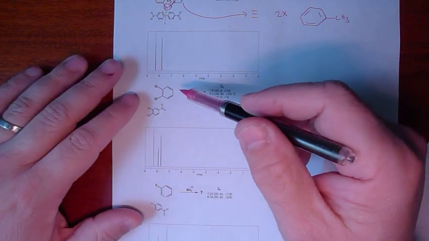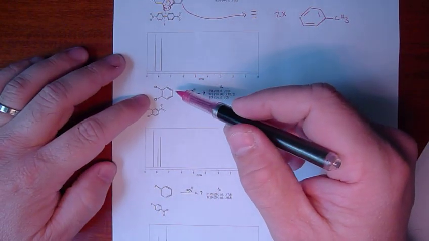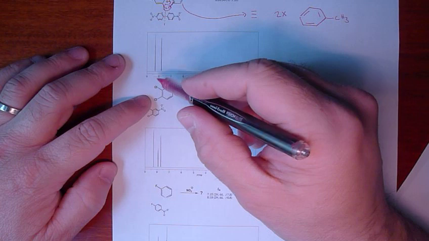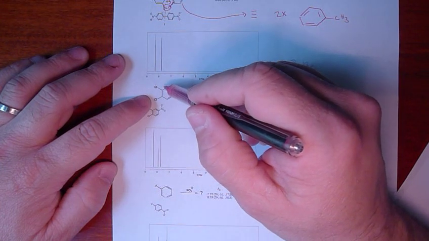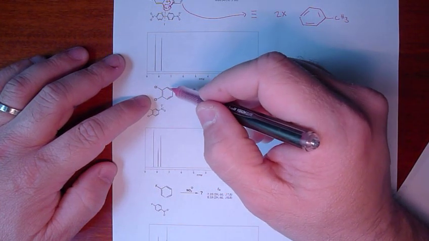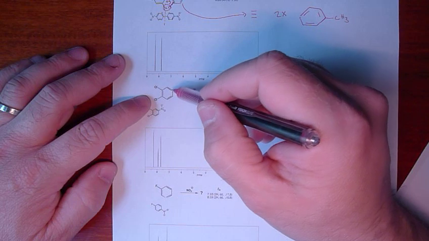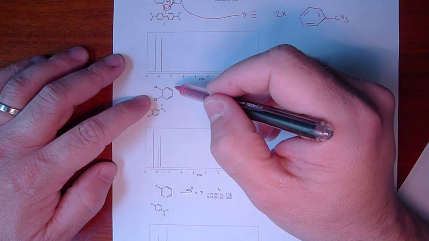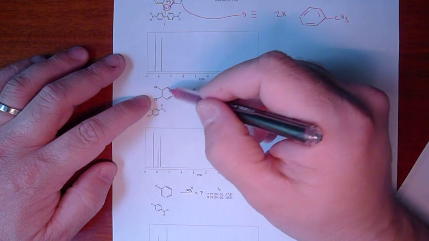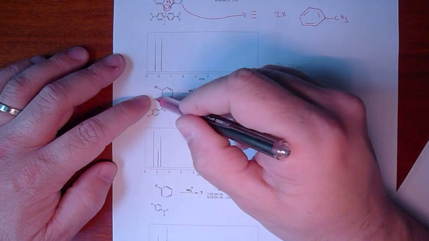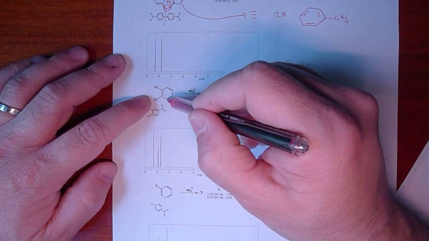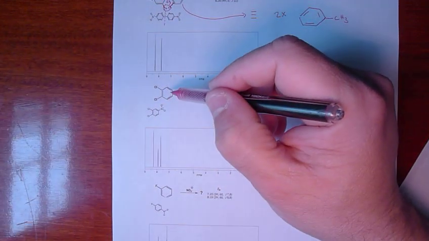Alright. So the same thing here. This is actually sort of an interesting example. What happens here that's sort of interesting is both of these are ortho-para directors.